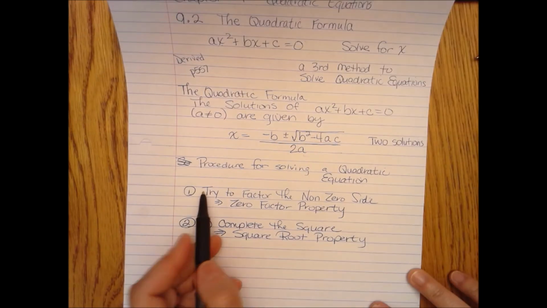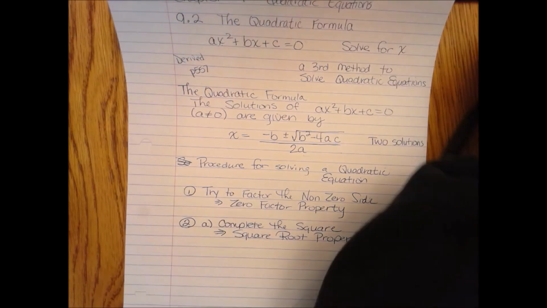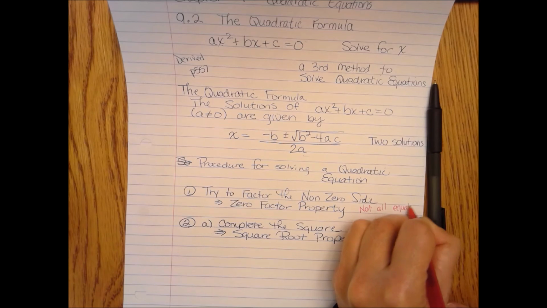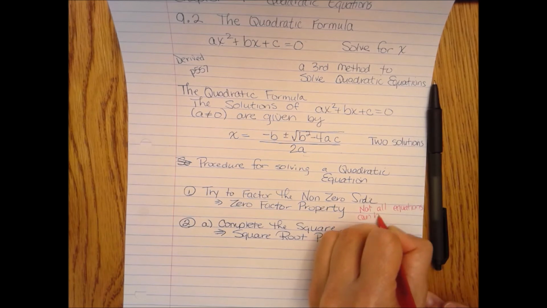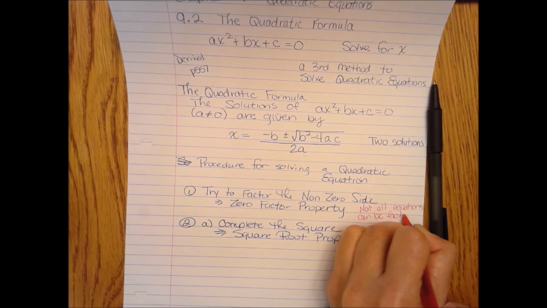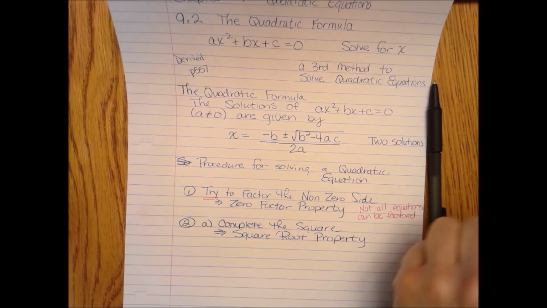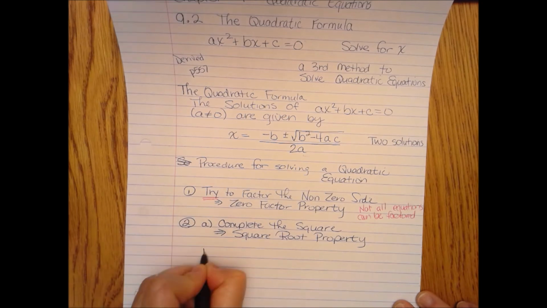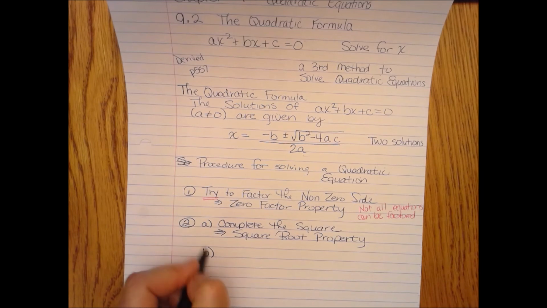One thing I want to point out here, when you're factoring, not all equations can be factored. That's why I say try it. Try it. Then it sometimes works, but sometimes it doesn't. Completing the square will always work, and then use the square root property. If your equation is set up to use the square root property, use the square root property. It's if the square is already completed. That will always work. And also, this step 2 will always work.